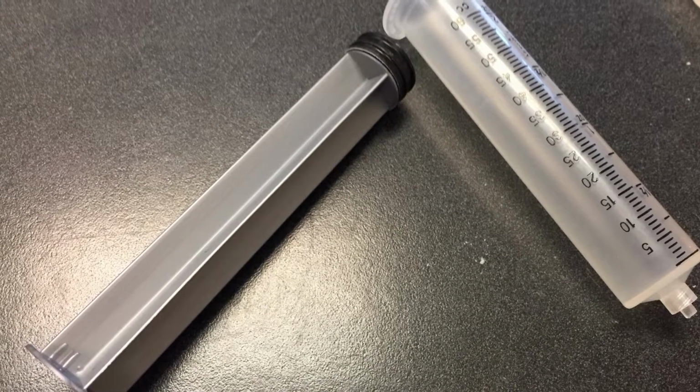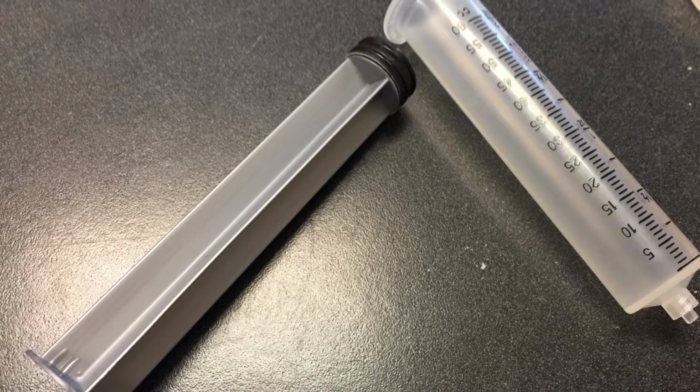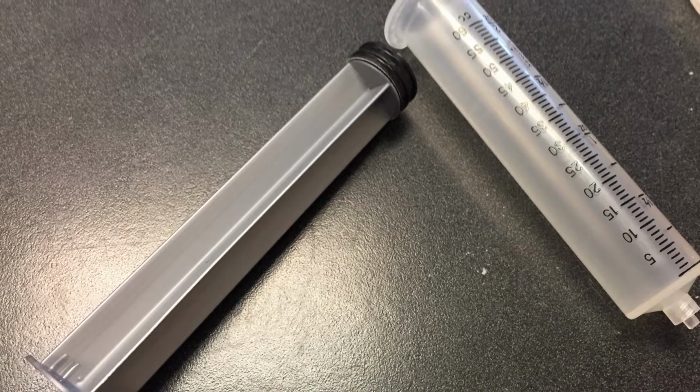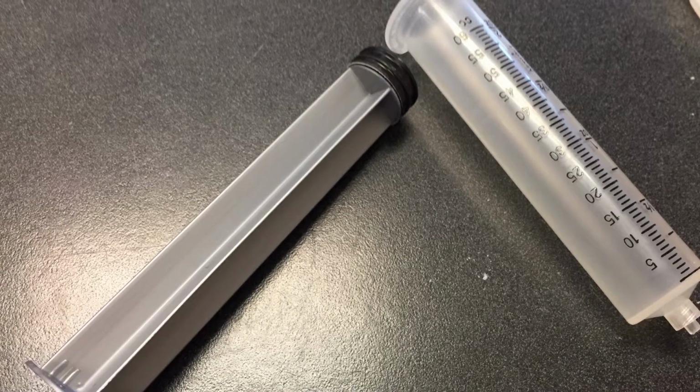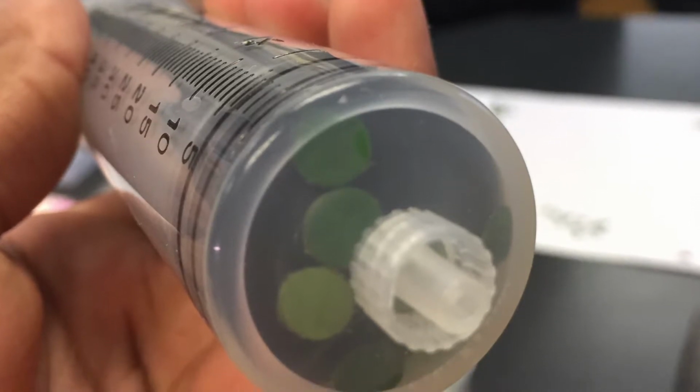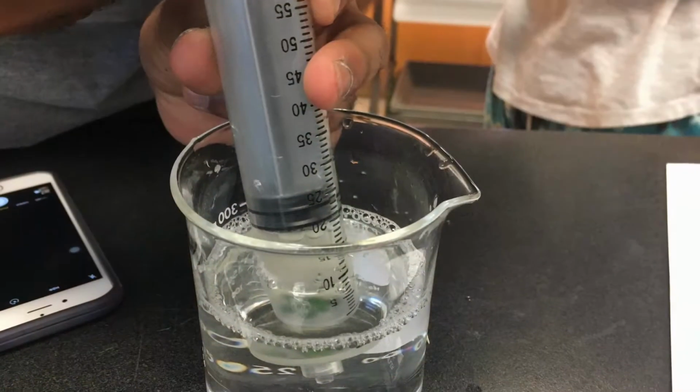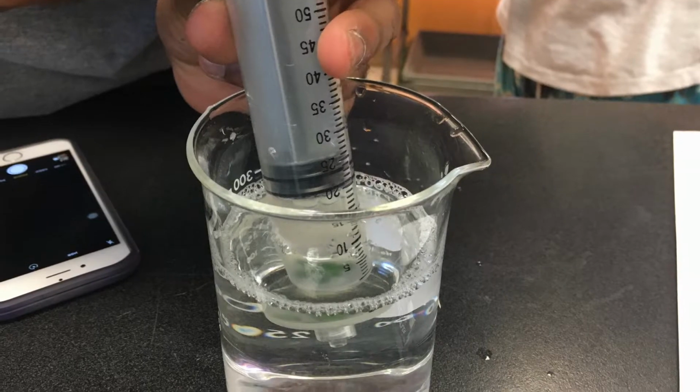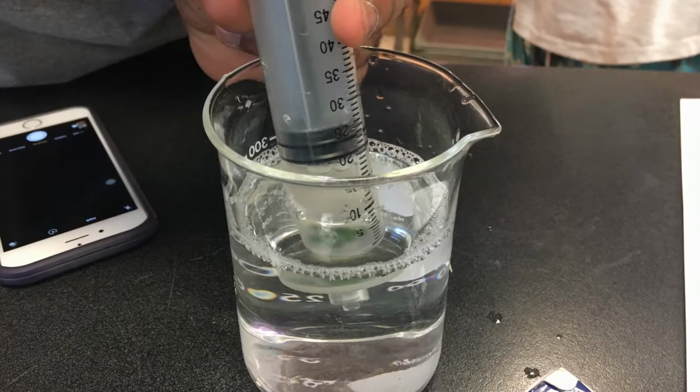Remove the plunger from the syringe and place 10 leaf discs into it. Carefully reinsert the plunger to avoid crushing the leaf. Push on the plunger to remove excess air until the leaf discs remain. Leave about 1 millimeter of airspace to avoid crushing the leaves. Next, extract 20 milliliters of 0.2% solution of sodium bicarbonate using the syringe.